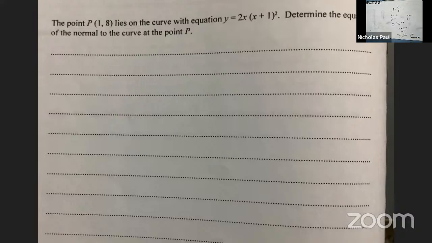Are you all differentiating that, by the way? Product rule, right? 2x times (x plus 1) squared. Or you can expand it out because it's squared. Expand the square brackets first, the usual quadratic brackets, and then the 2x. Or you can use product rule, not chain rule, because the 2x is on the outside. So this is like a u and this is a v. You can expand or you can do that.